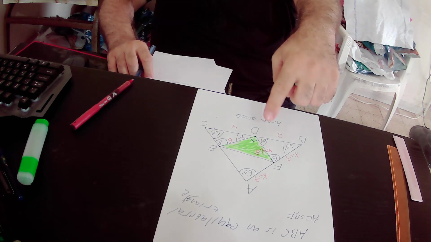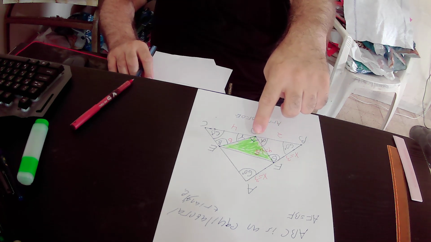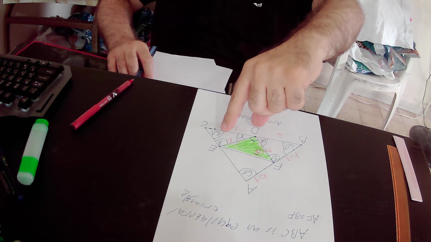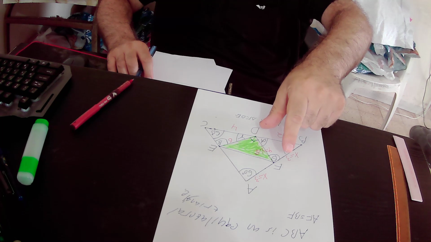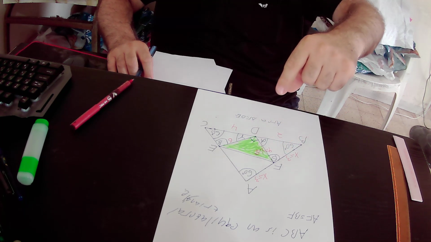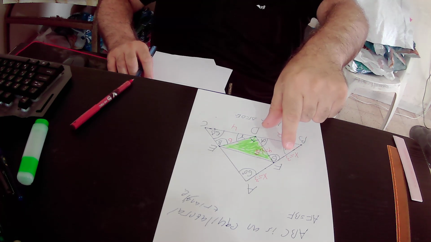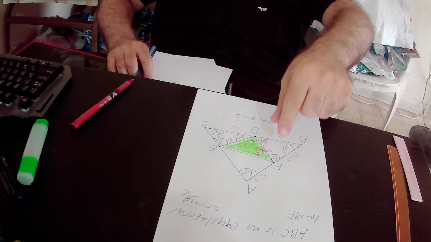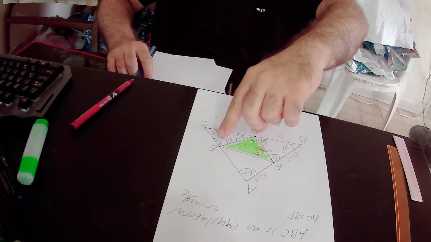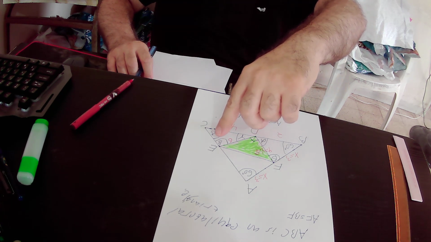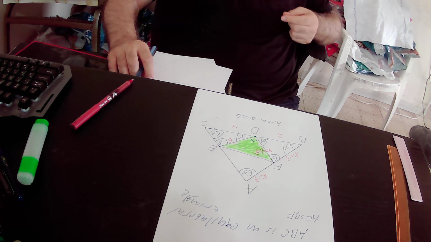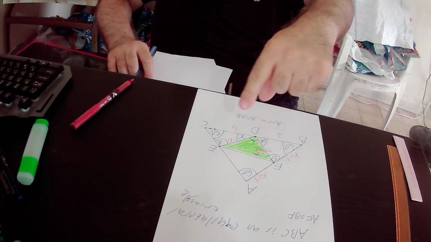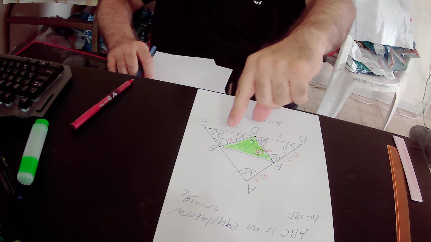The area of triangle FDE will be the base, that is b, times the height to the base, that is a, over 2.